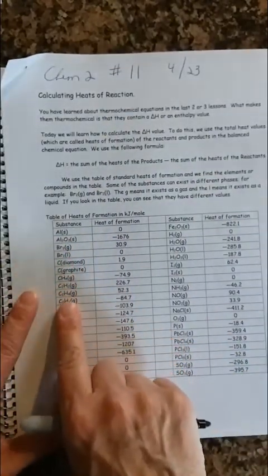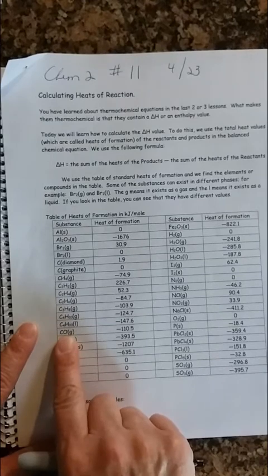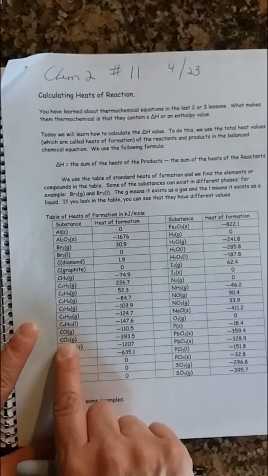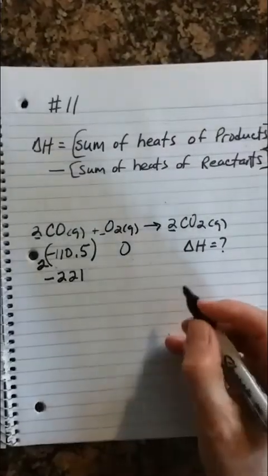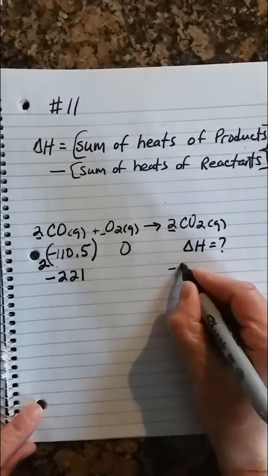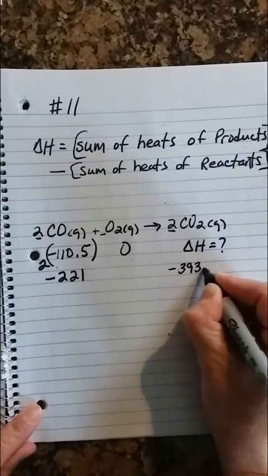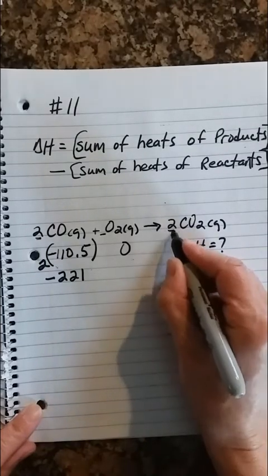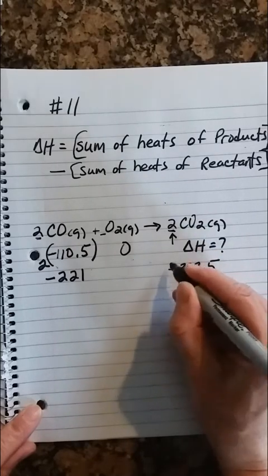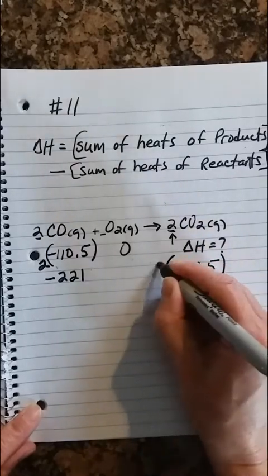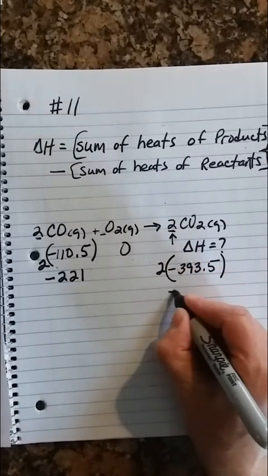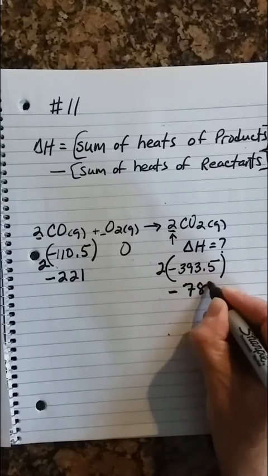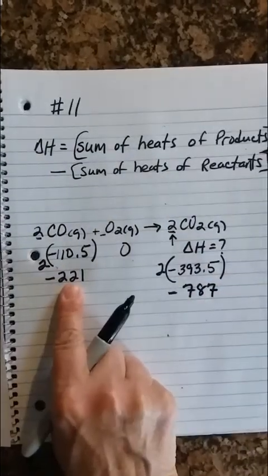Now I want to look up CO2 gas. So go back to my table. There's the C's, there's CO gas, there's CO2 gas right there. That's the one I want. So that's negative 393.5. Let's write this one down here. Negative 393.5, but you've got 2 of them. So I've got to multiply this times 2, and that's going to give me negative 787.